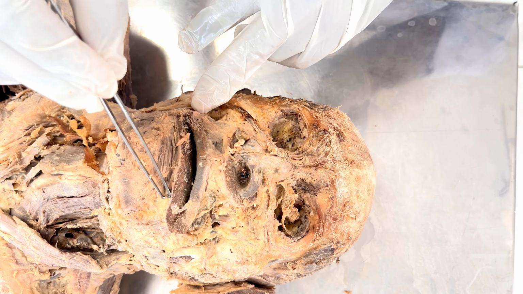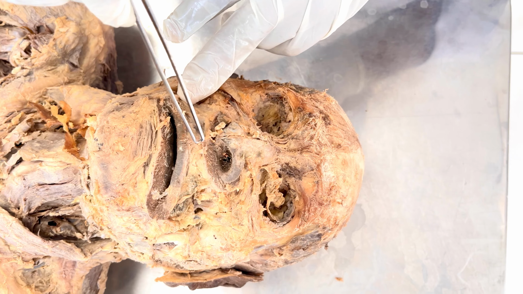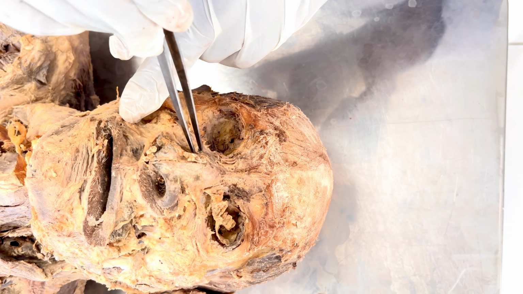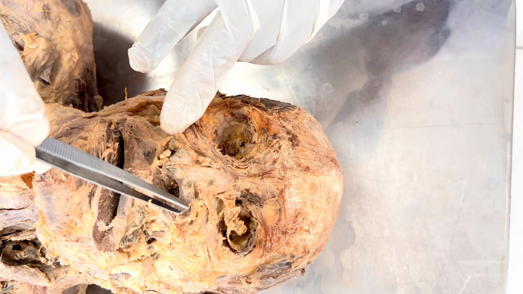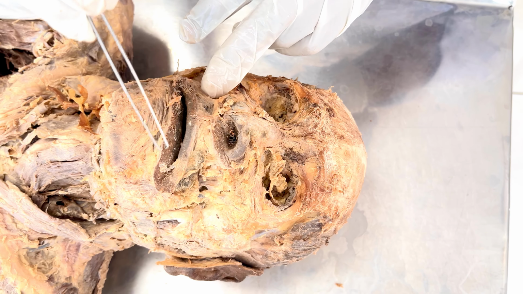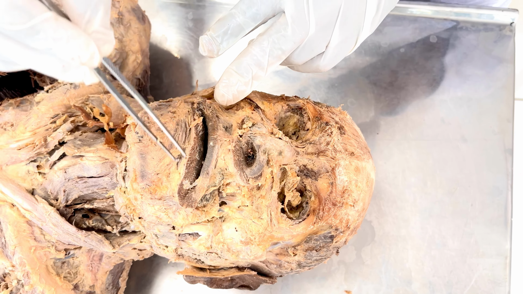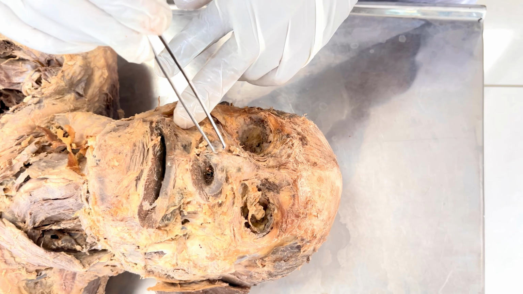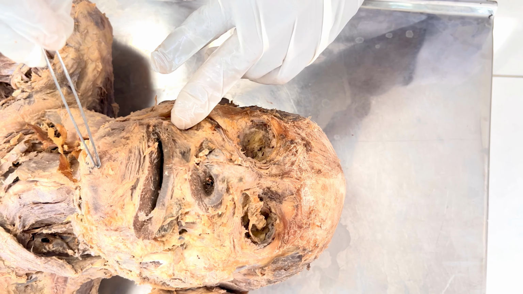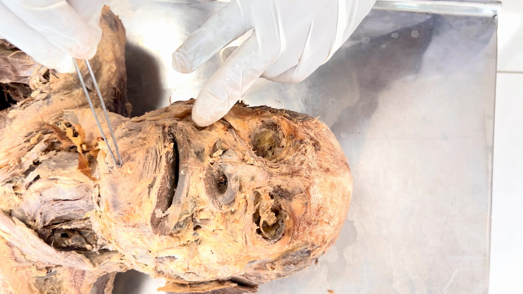and the orbicularis oris. In the nasal region we get the procerus muscle, nasalis, and depressor septi. So we have the muscles around the oral cavity, the muscles of the nose, and the mentalis.